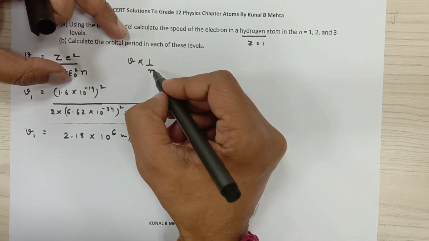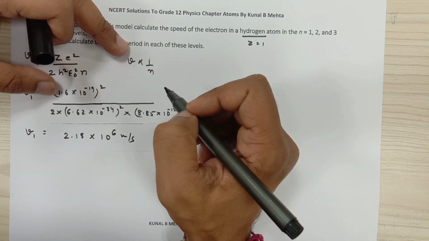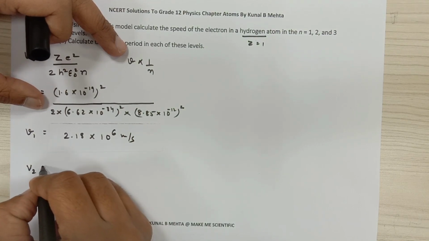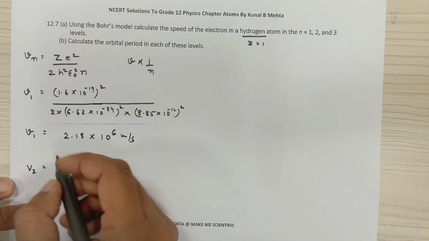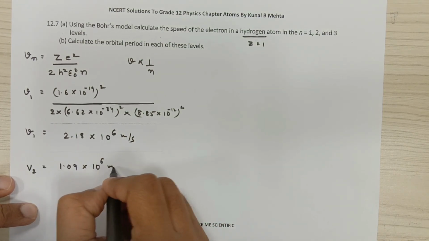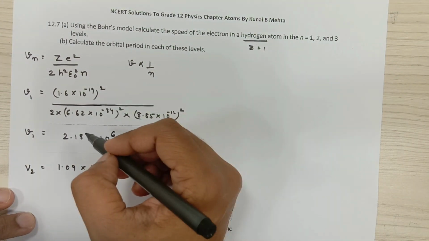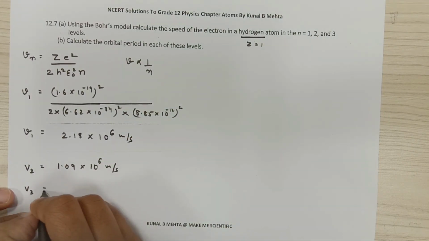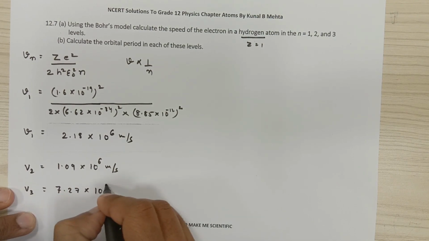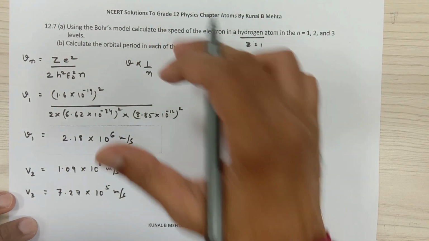If the electron goes in the second orbit, its velocity will be half of that in the first orbit, right? Because V is proportional to 1 upon n, V2 will be simply half of this number, and if you solve this, you will get 1.09 into 10 raised to 6 meter per second. The electron in the third orbit will have 1/3 the velocity of the electron in the first orbit. So V3 shall be equal to 7.27 into 10 raised to 5 meter per second. So these are the three answers to problem A.